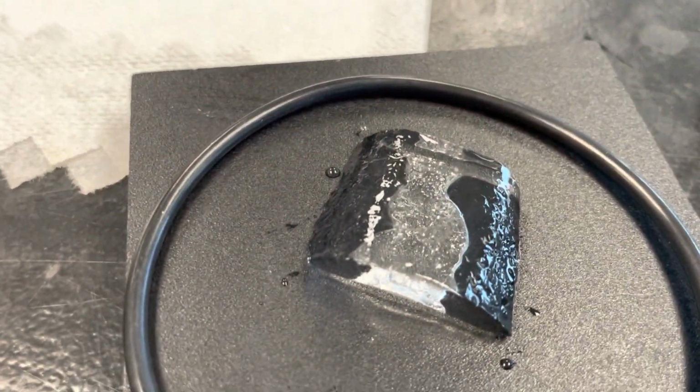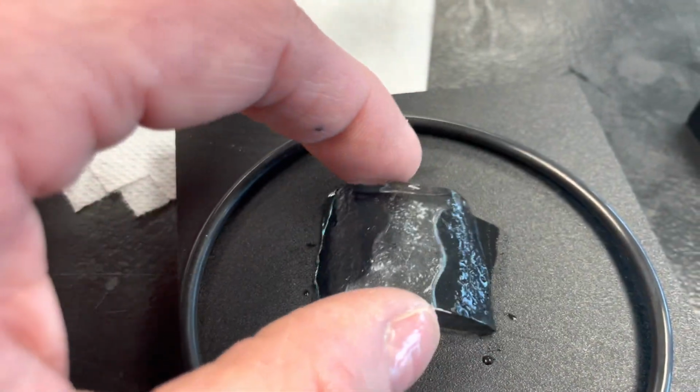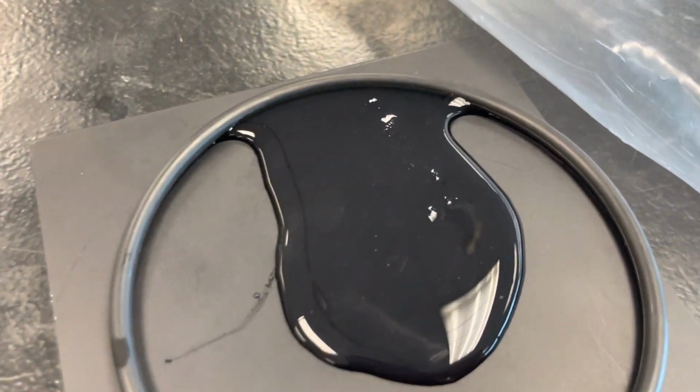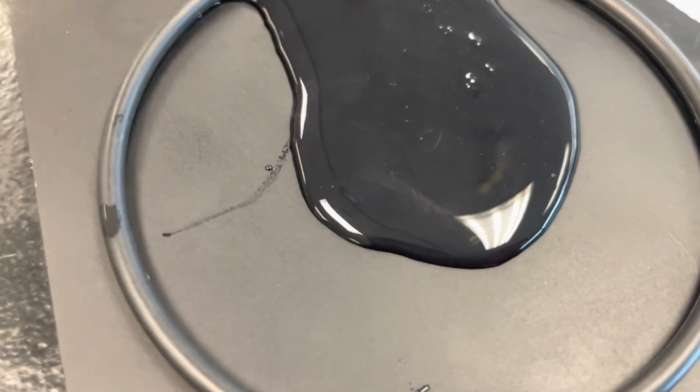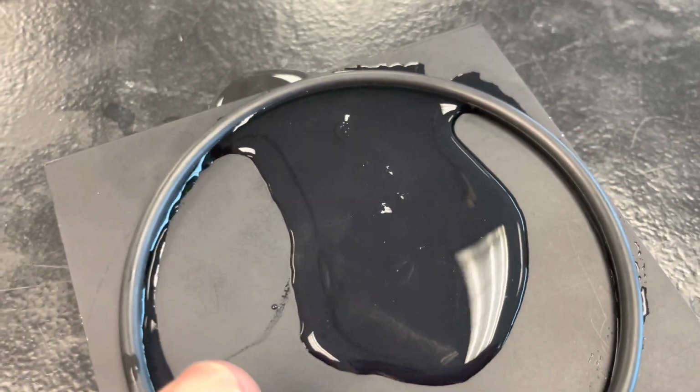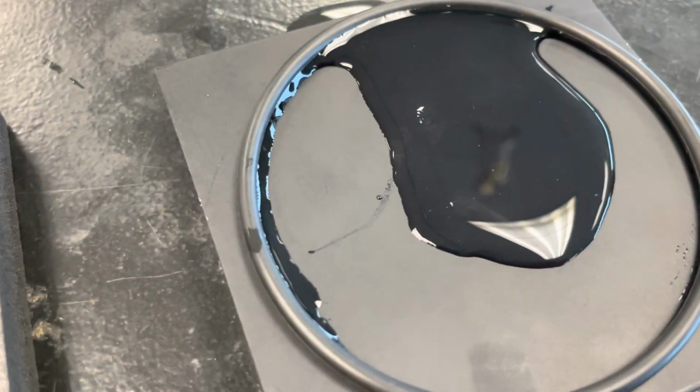You can see this one is somewhat melting. This one is pretty much gone. There's a little bit of ice on the top.